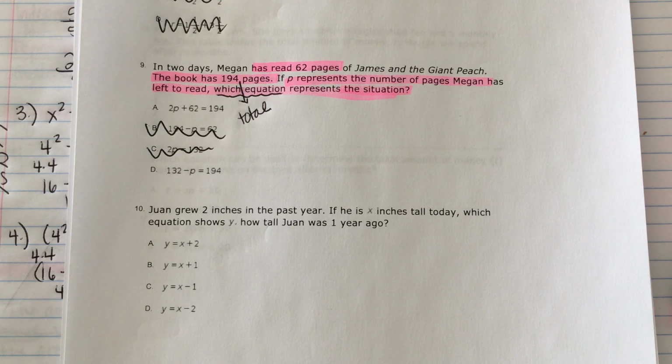Is the 2 days important? Stand up if you think it's important. Okay, so someone tell me why it's important. It shows that she read.